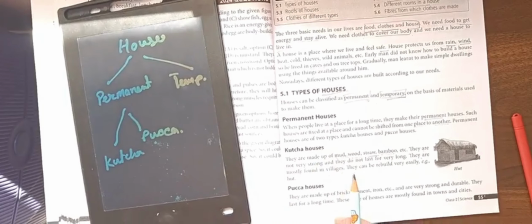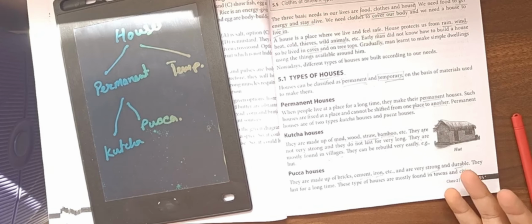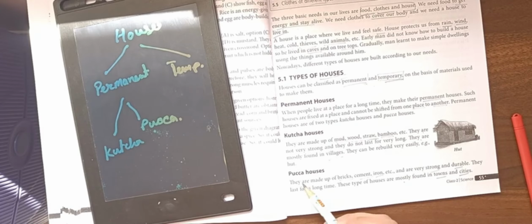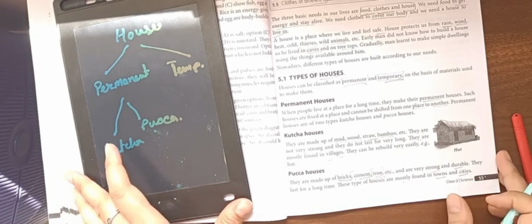Next is Pucca house. Pucca houses are made up of bricks, cement, and iron, and they are very strong and durable. So you can live in them for a long time. These types of houses are mostly found in towns and cities. Nowadays in villages also we can see Pucca houses. Pucca houses are made up of bricks, cement, and iron. They are strong and durable also.